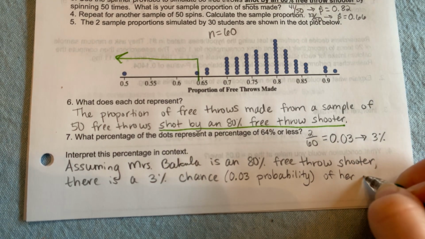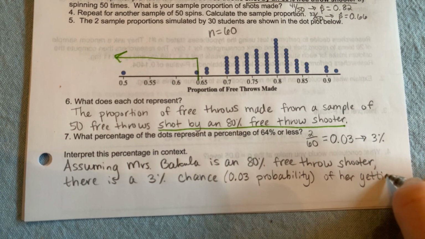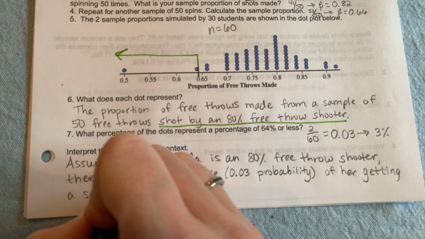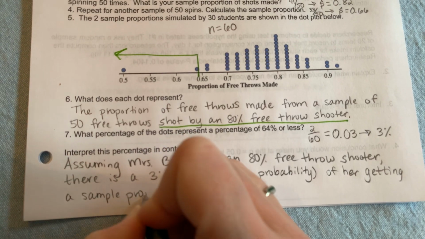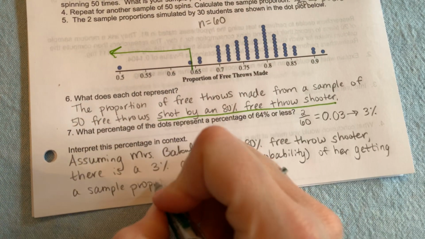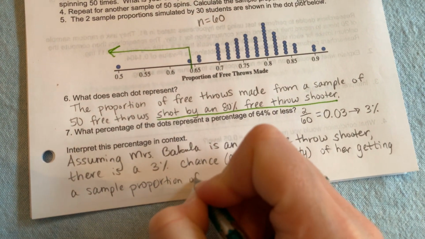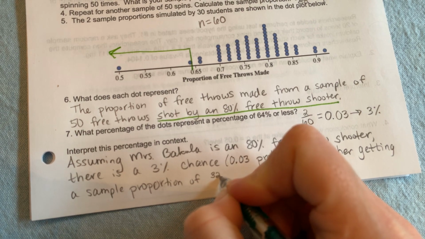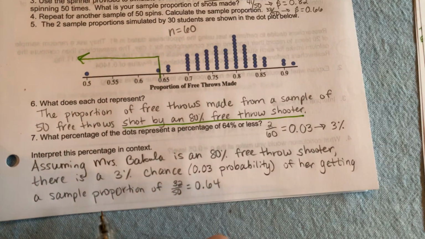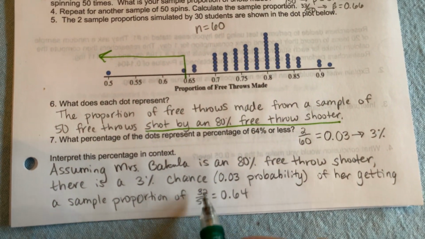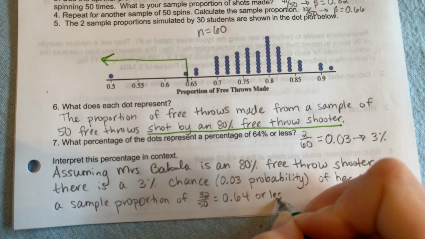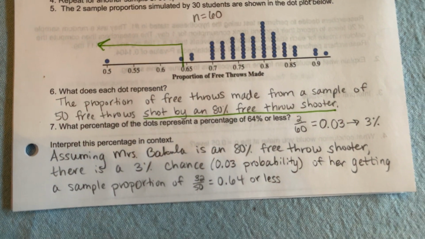of her getting, there's a 3% chance of her getting a sample proportion, oops, why do I spell proportion wrong? Of 32 out of 50, which of course was 0.64. So there's a 3% chance of getting that sample proportion of 32 made out of 50 total shots, which is 0.64, or less, because less would be even more extreme from what we would expect, right?